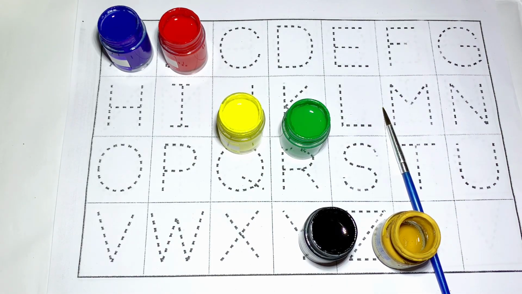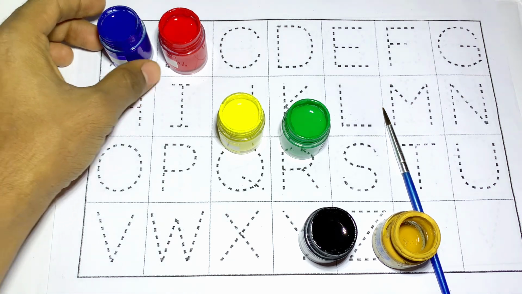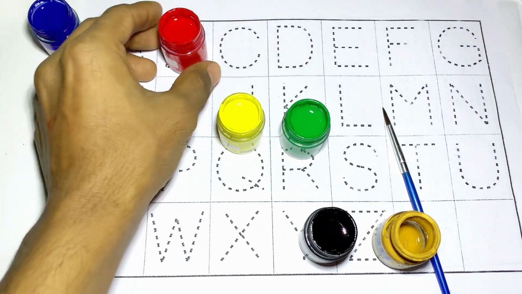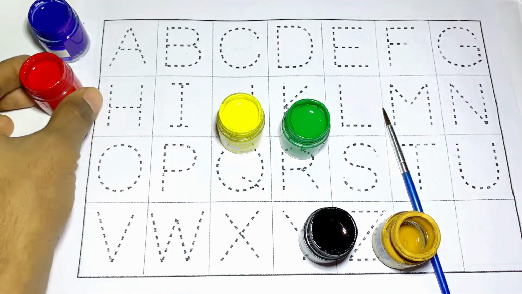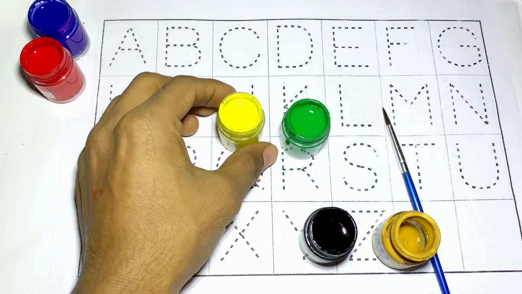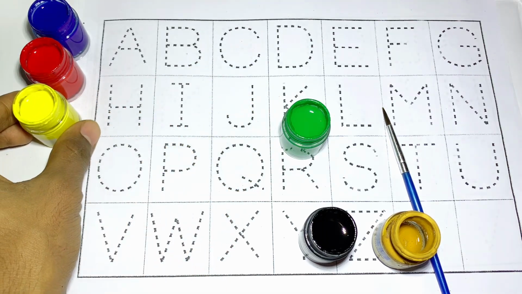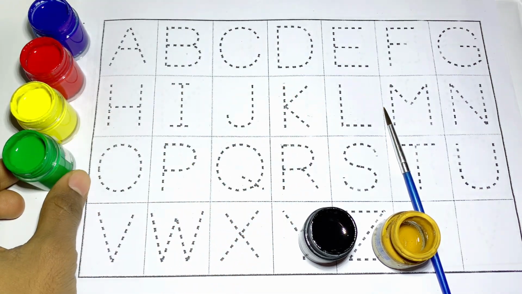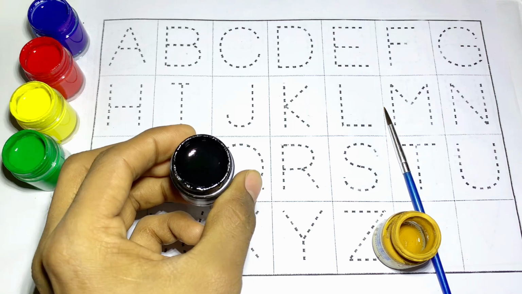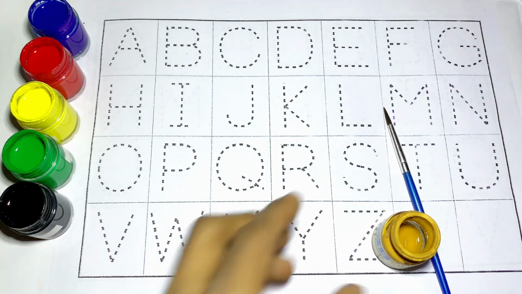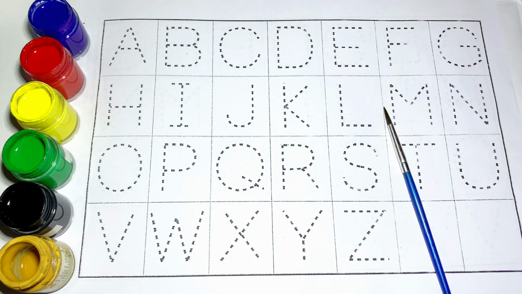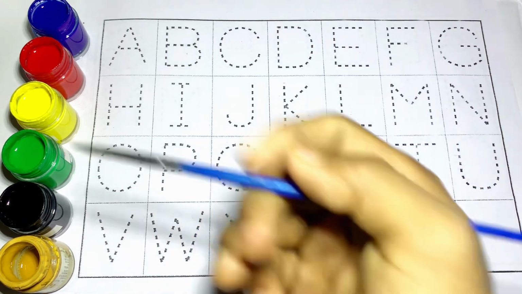Today we learn capital letters, alphabets A to Z. Kids, class name: blue color, red color, yellow color, green color, black color, yellow color. Kids, now we color alphabets A to Z.